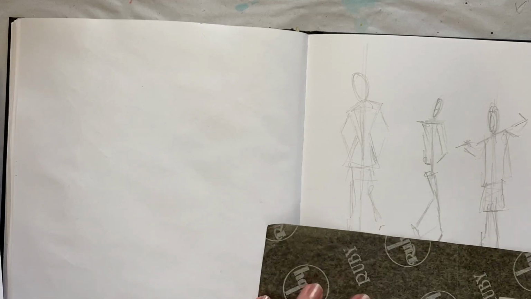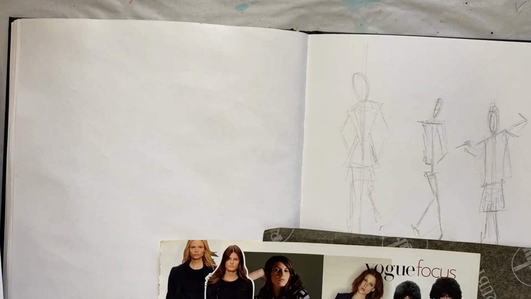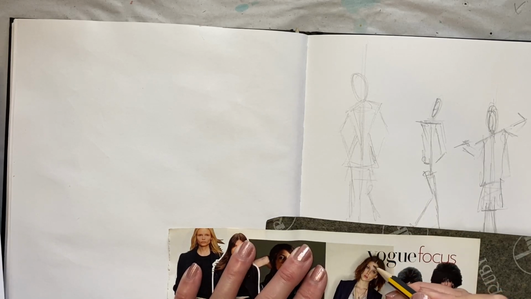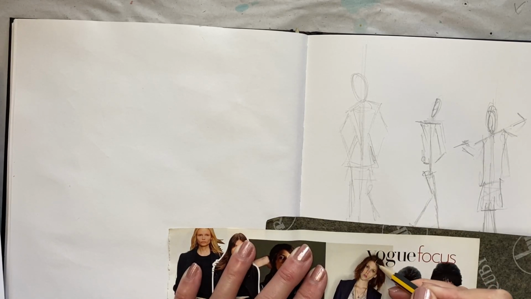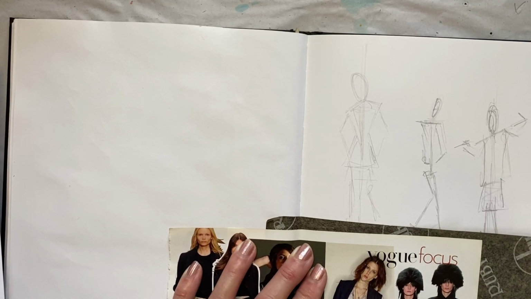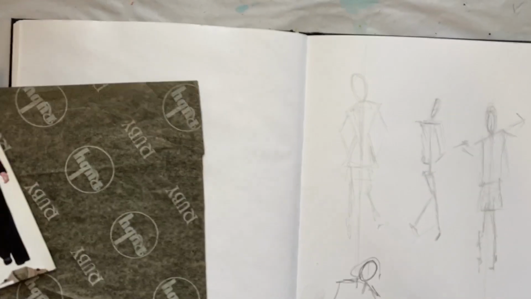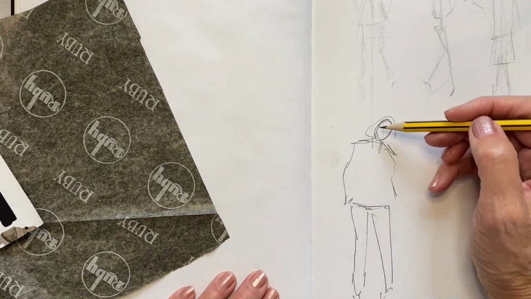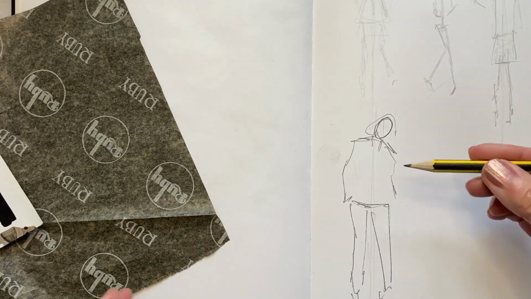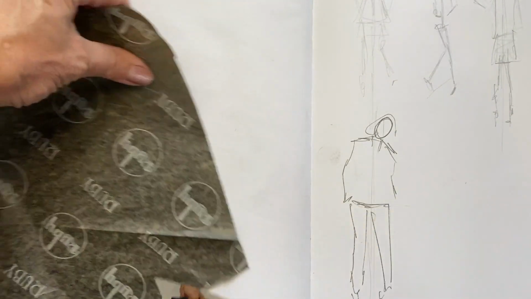I'll put my carbon paper down. And again, no details. I'm just going to put this one here with her shoulders, her neck, arm coming down, top of the trousers this way, and her shoes. We're getting her shape in like this, and this is where all of these little doodles are going to really help you.